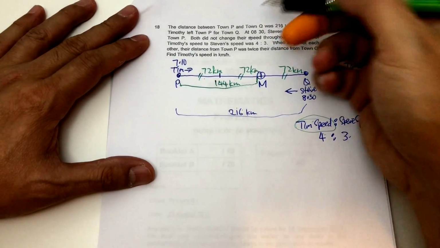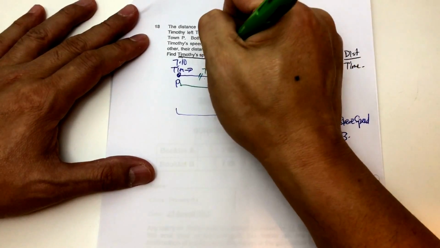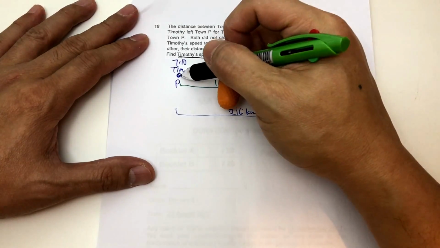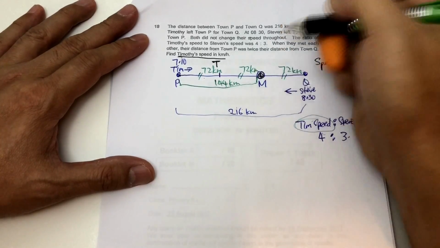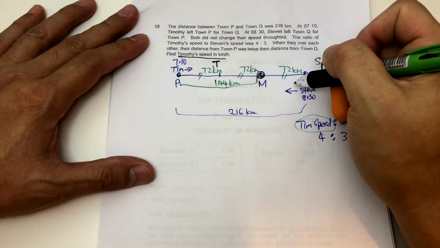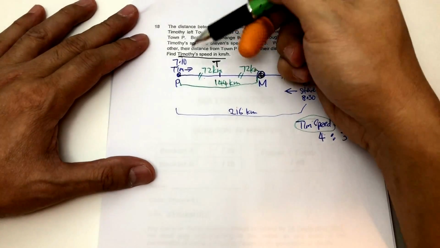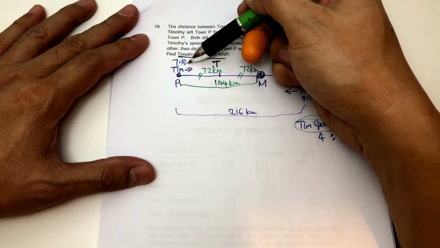Well, since we are more interested in Tim's speed, let's say that Tim took time t, right? That he took time t to go from P to M, the meeting point here, right? So what about Steve then? Well, let's look at the time. Tim started at 7:10. It doesn't matter if it's AM or PM.